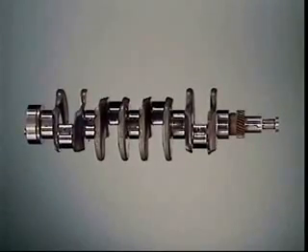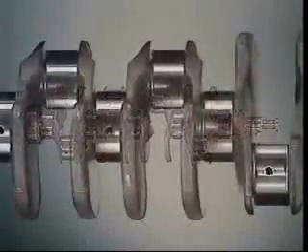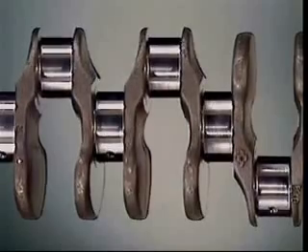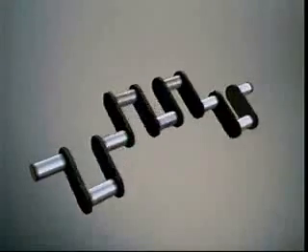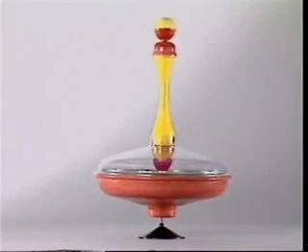The crankshaft is the same on 4-stroke diesel engines and 2-stroke diesel engines. The shape may appear unusual at first. Why won't a simpler shape do the job? It's all to do with balancing forces. This top is evenly balanced and it spins smoothly. Adding a weight unbalances it.